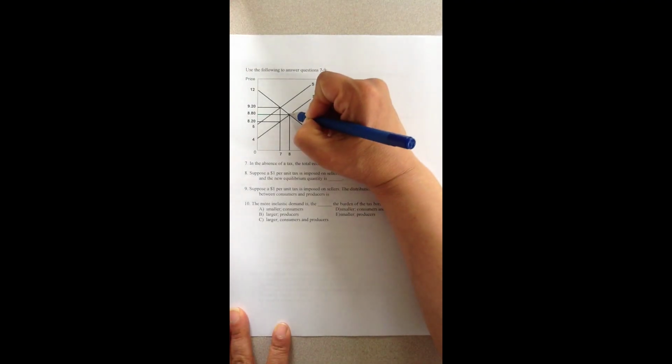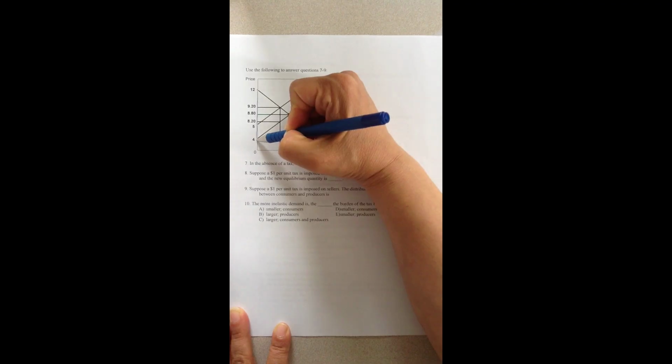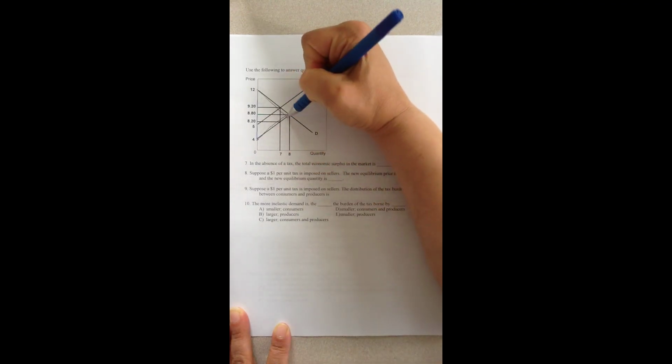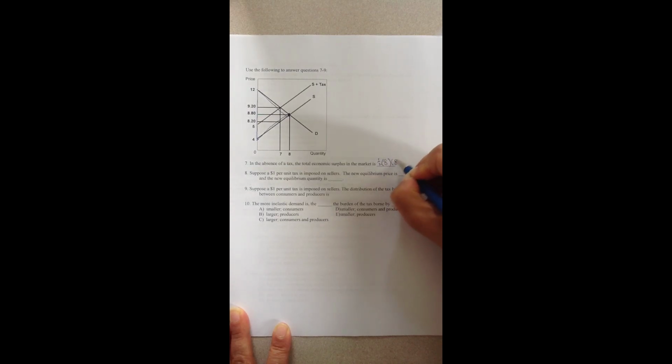On the second page of questions, we have this graph. So without the tax, we are here. And total surplus is this whole triangle, 1/2 times 8 times 8, or 32.